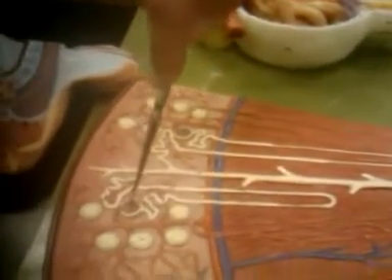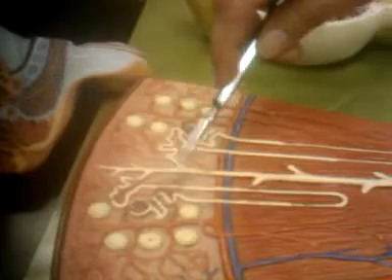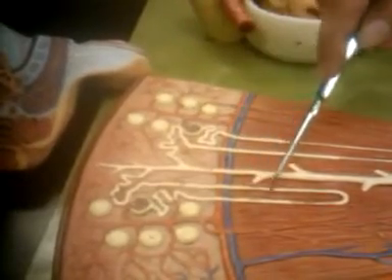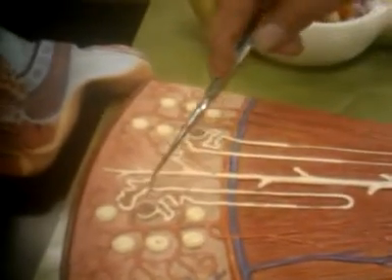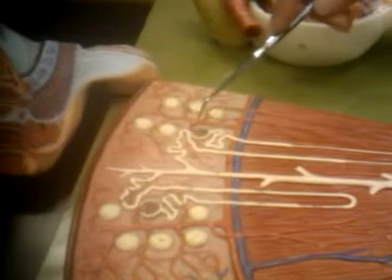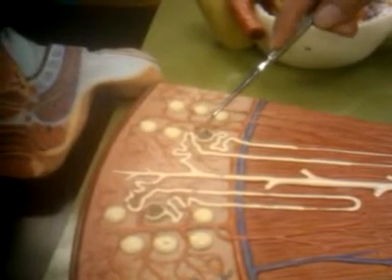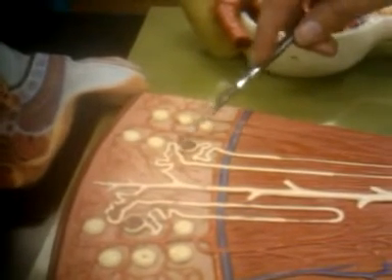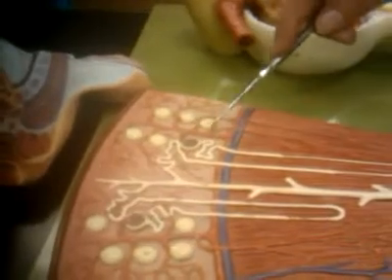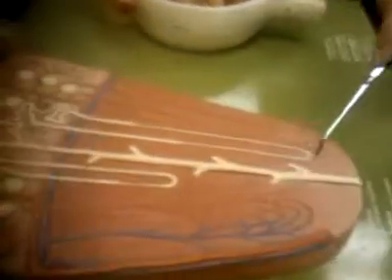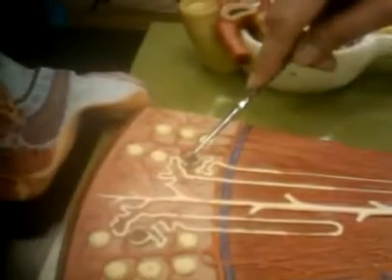This is a cortical nephron because it's higher into the cortex, and its loop of Henle does not quite go down deep enough into the medulla. This is a juxtamedullary nephron because its renal corpuscle is very close to the medulla, and its loop of Henle goes deep down into the medulla.